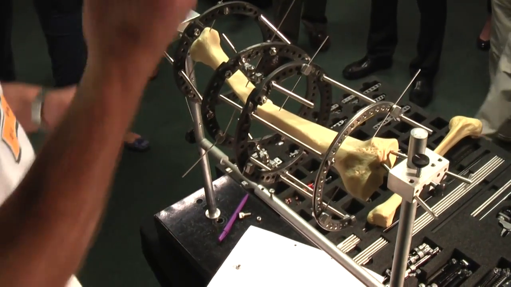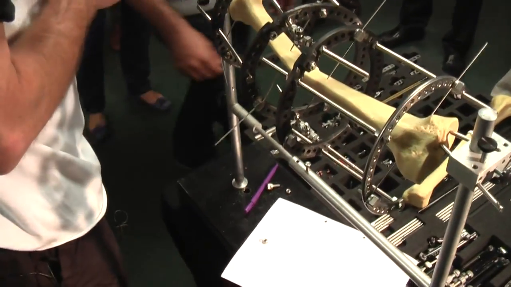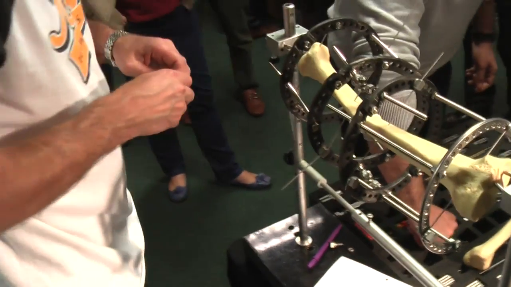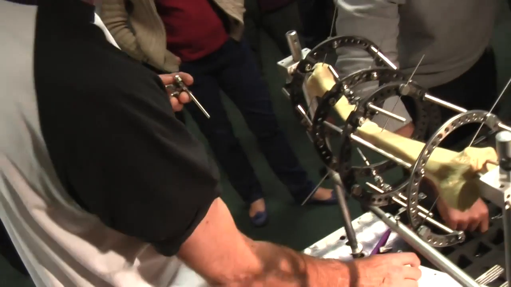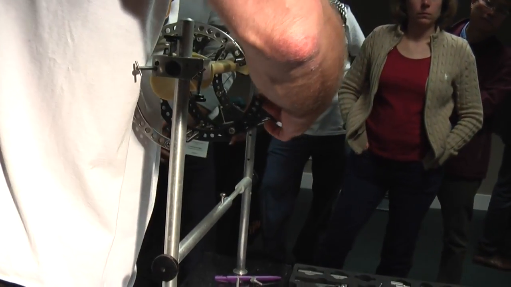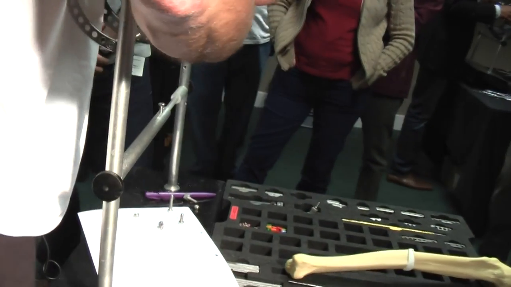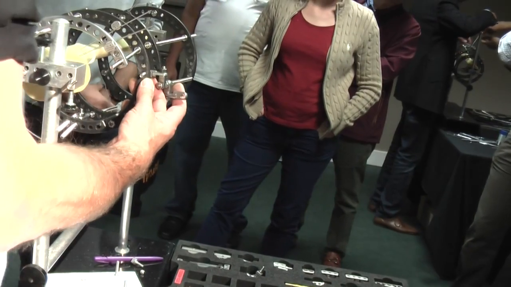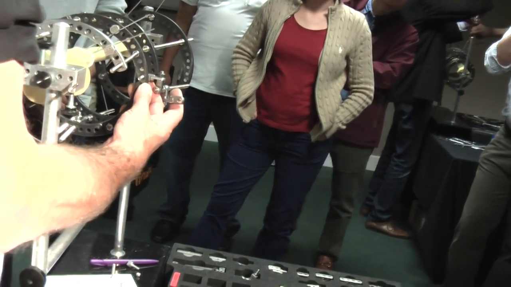Okay. So you get hold of this thingy. Same thing. There we go. Is that about the right place? It's about half. Is that halfway from one to the other?